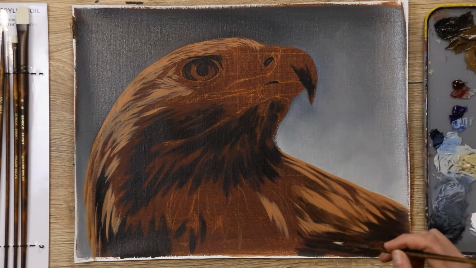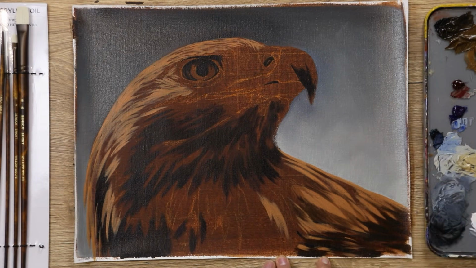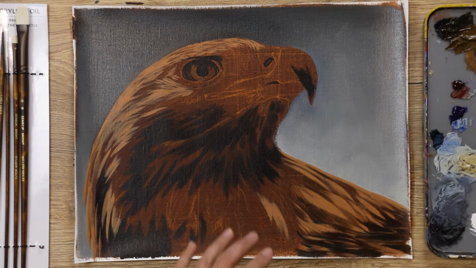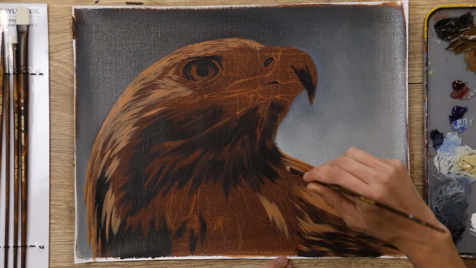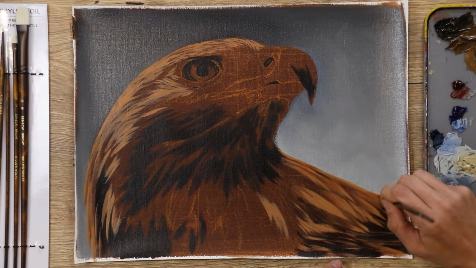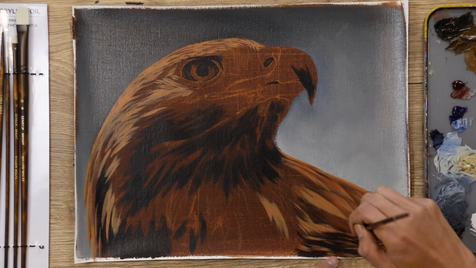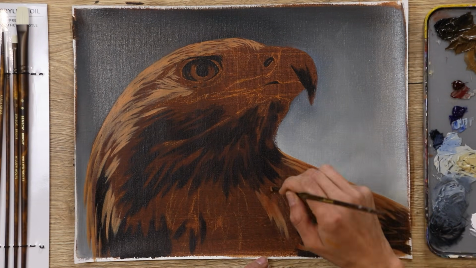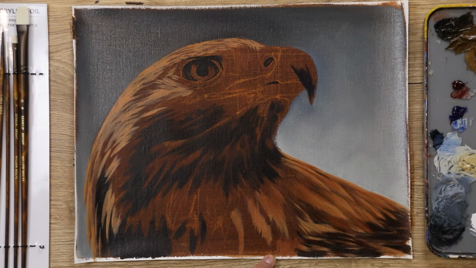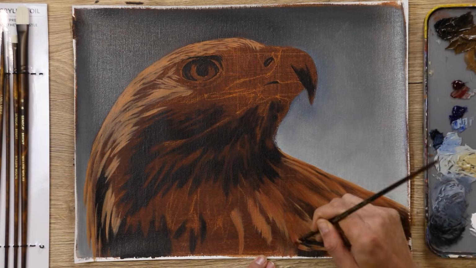It simplifies the process and makes it achievable, especially for beginners when this is overwhelming, especially when you're hearing about fat over lean and the different mediums and then glazes and dry time and oiling out. It gets too much when you're starting. So first, I want to focus on the technique, the color mixes and layering to get the most results.